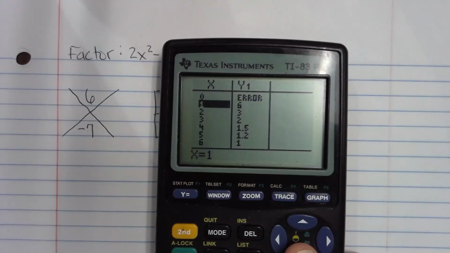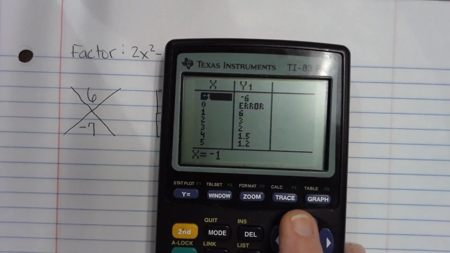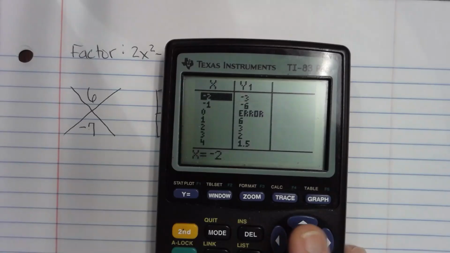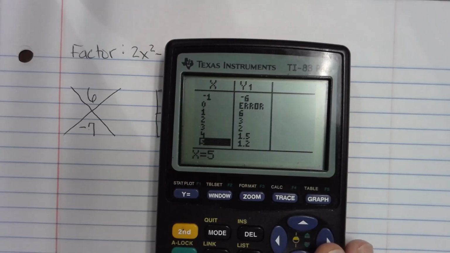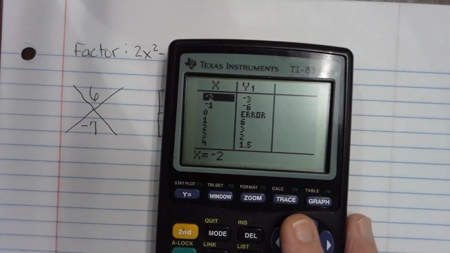Y'all, these are your factors for 6. 1 times 6, 3 times 2, and then check it out. If you scroll in the other direction, negative 1 times negative 6, negative 2 times negative 3. So y'all, when you have a big old number like 60, and you're like, whoa, there's a lot of factors, this will list them all for you. Obviously, you're not fooling with the ones with the decimals. That's not what we're looking for. We're looking for the integers. So we got 2 times 3, 1 times 6, negative 1 times negative 6, negative 2 times negative 3.